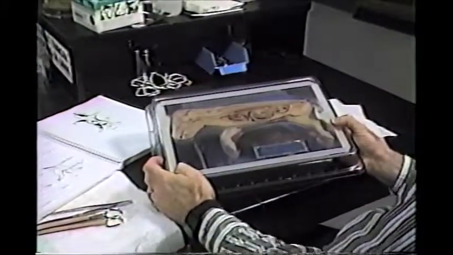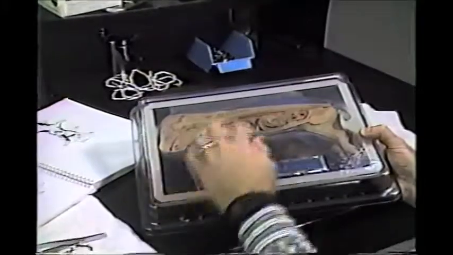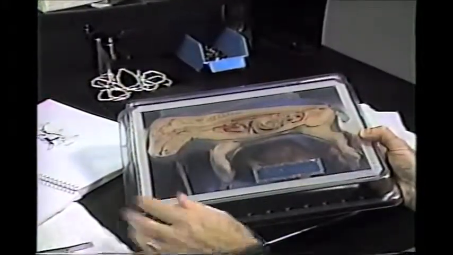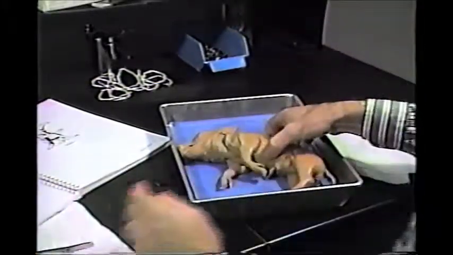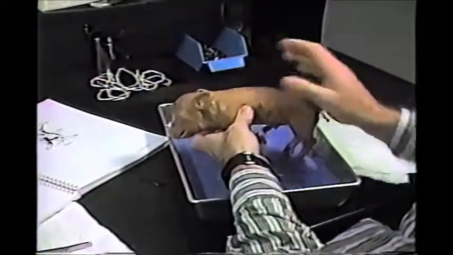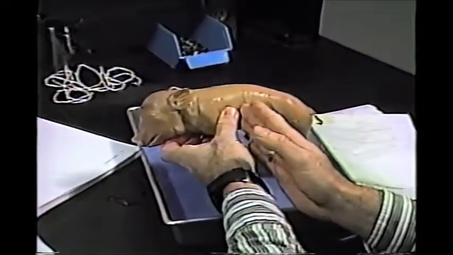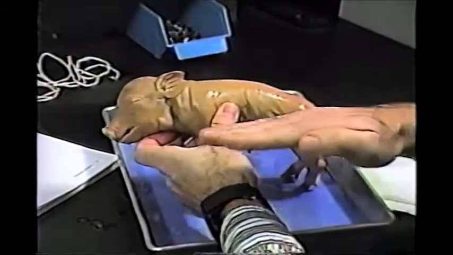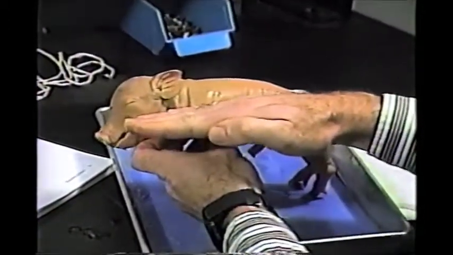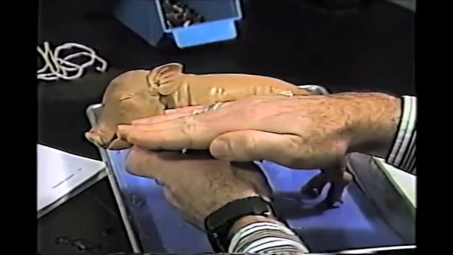This pig has been sectioned sagittally, and you can see the various internal organs. If we take a buzzsaw and cut through in this direction, the width of the pig, that's called a transverse plane. And if we take a buzzsaw and cut through the pig in this direction, that's a frontal plane.